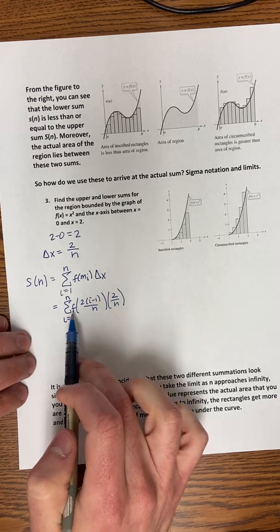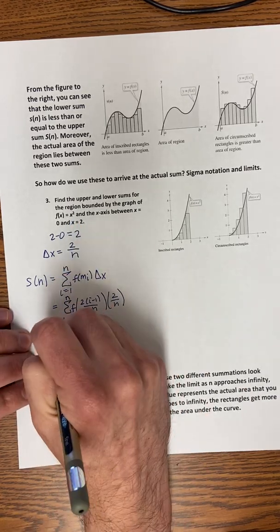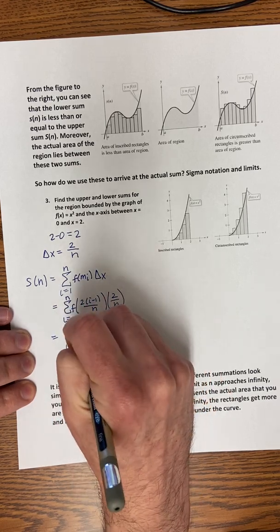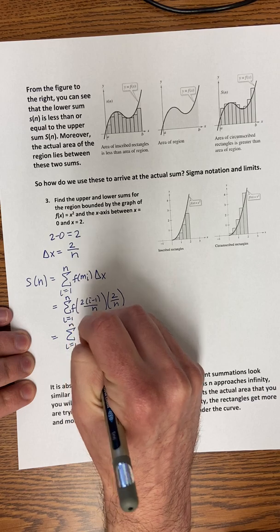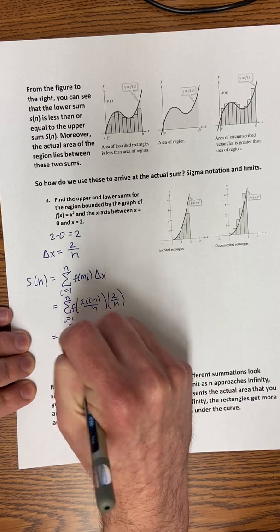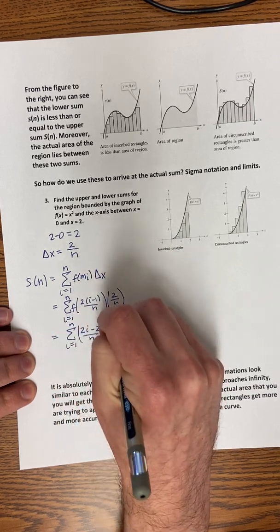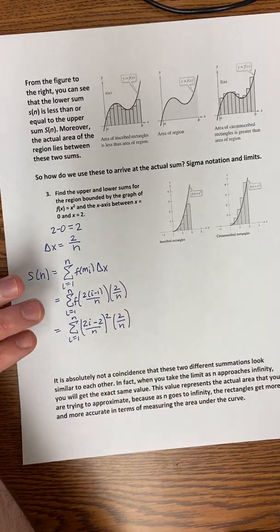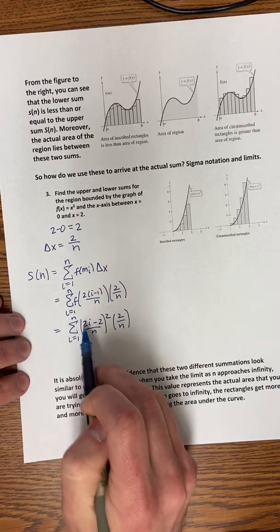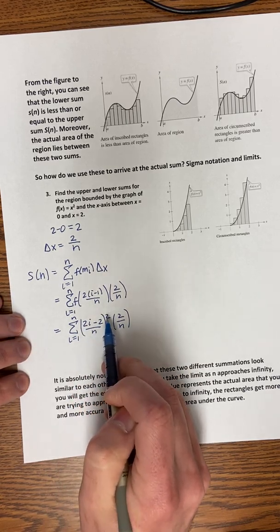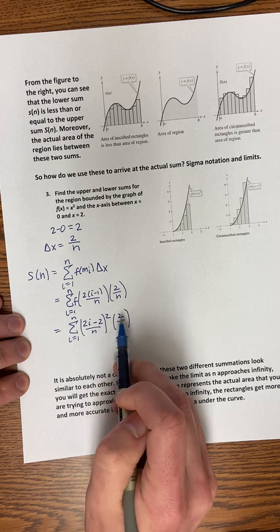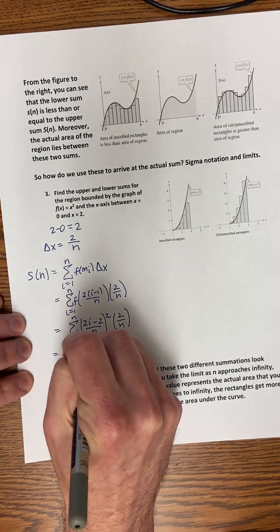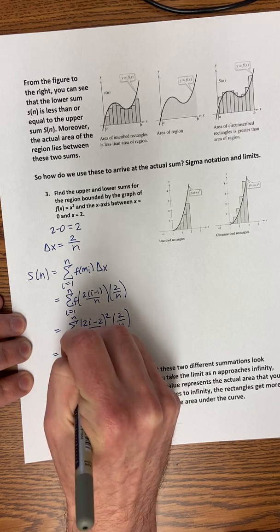Now, what is our function in particular? x squared. So this gives us the sum from i equals 1 to n of (2i minus 2) over n, squared, times 2 over n. Technically speaking, I can pull the 2 over n out front and square it. So that would be 4 over n squared times 2 over n, which is 8 over n cubed, which is not affected by our summation.